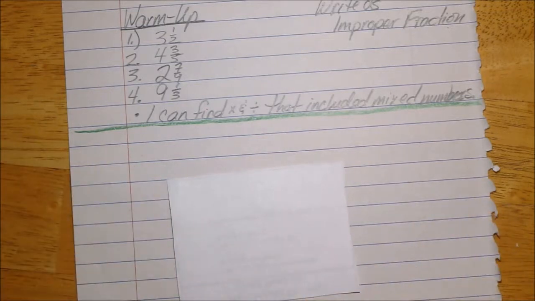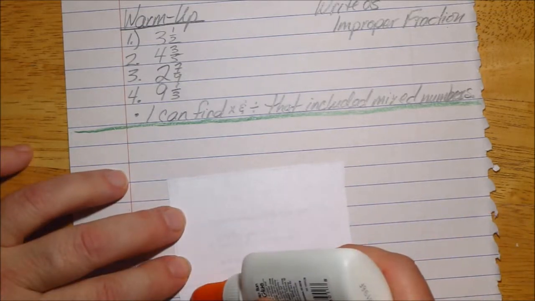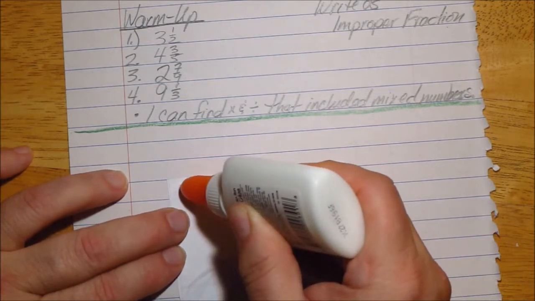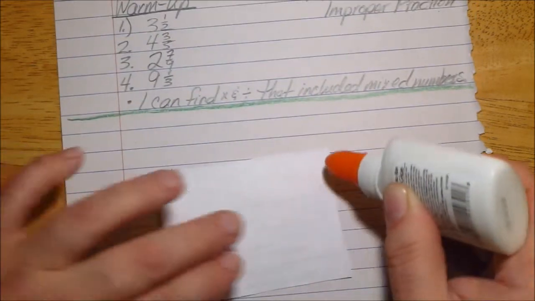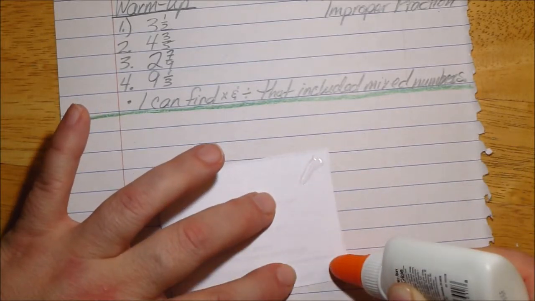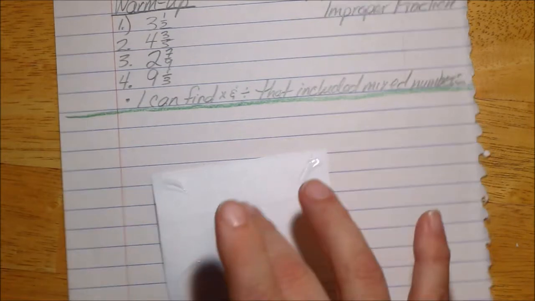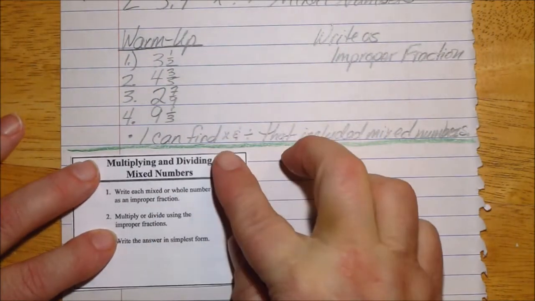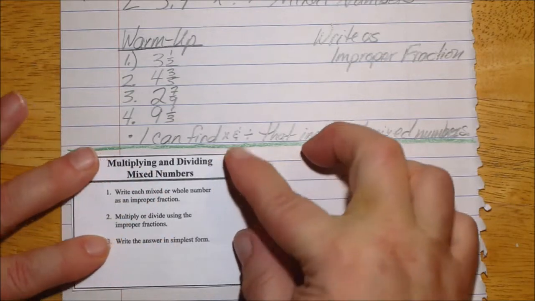Tiny little tadpoles. Tiny little bit. Smear it out. All right. So, we're going to glue that down there right in the corner.